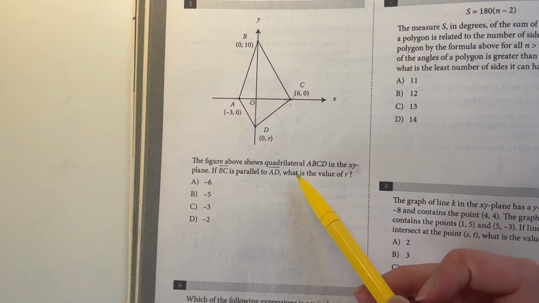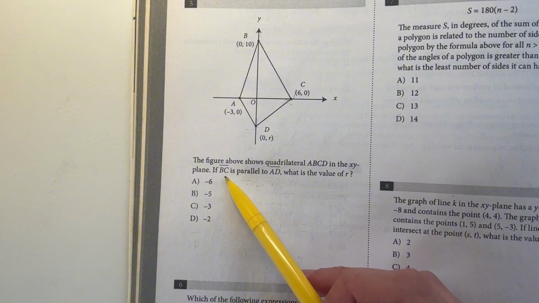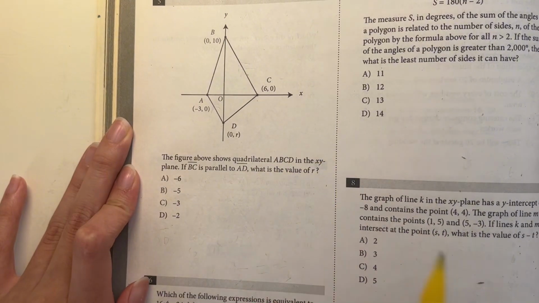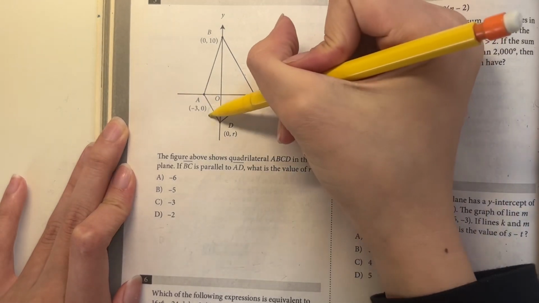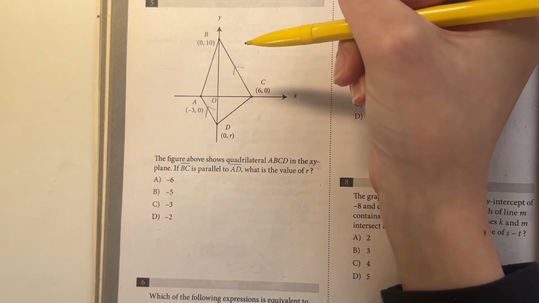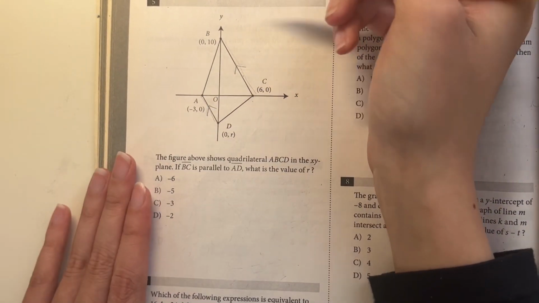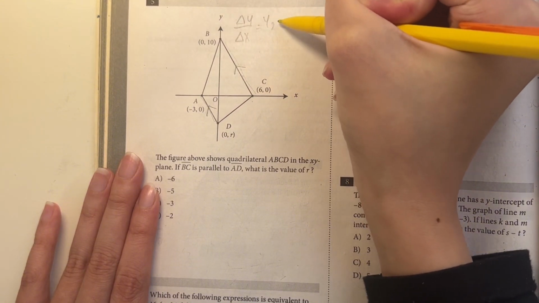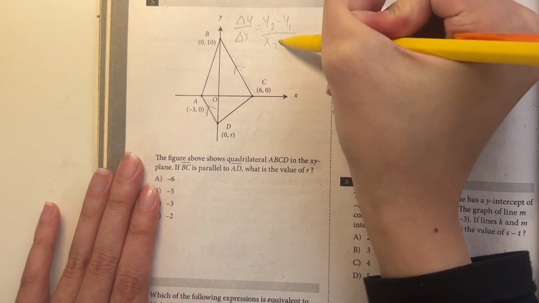The figure above shows quadrilateral ABCD in the xy plane. If BC is parallel to AD, what is the value of R? In order for two lines to be parallel, their slopes must be the same. So we know that AD is parallel to BC, so their slopes must be the exact same. How do we find the slope? Well, we do change of y divided by change of x. Basically, you subtract the y coordinates and you divide it by the subtraction of the x coordinates.